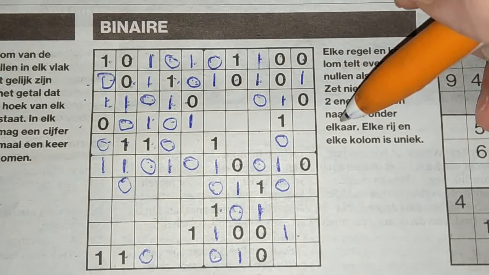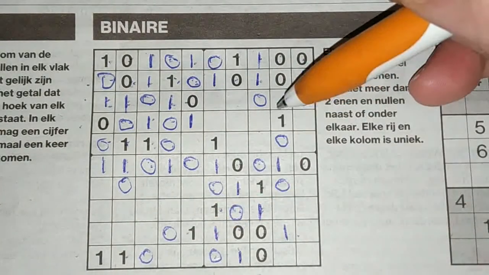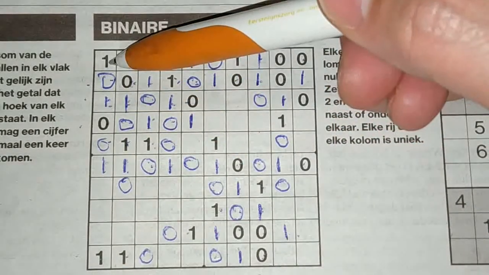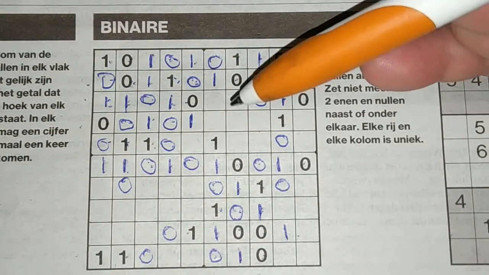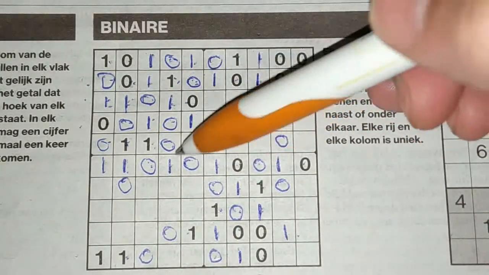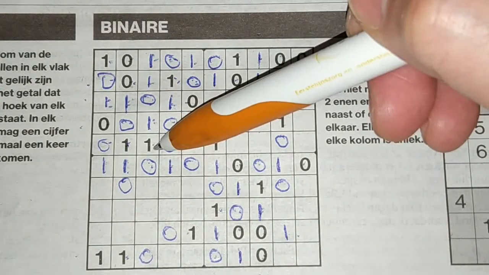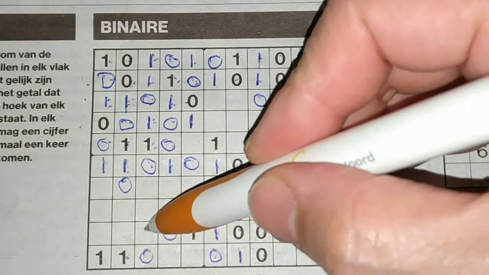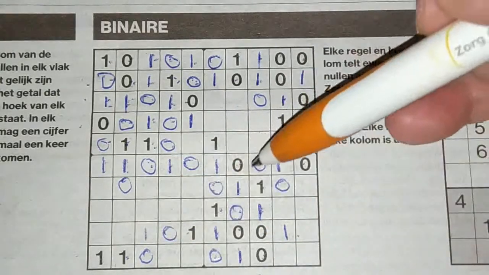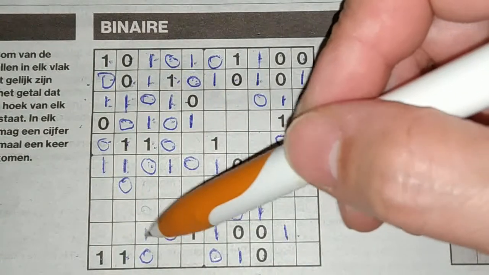Then double one, here and O, there and O. 1, 2, 3, 4. 4 ones. 1, 2, 3, 4. 4 ones again. 1, 2, 3, 4 ones. If I put the one here, the fifth and the last one, then we have 3 O's in a row. Not allowed. So this cannot be a 1. This must be an O.